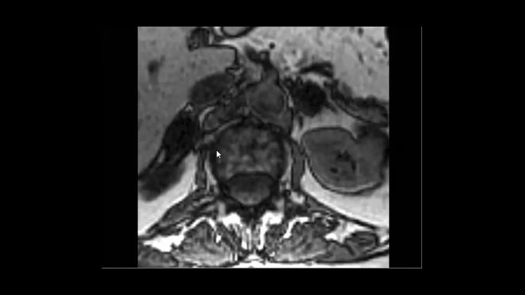Nice. Let's go to this case, which has an adenoma. How can you approach the adenoma? In phase or out of phase signal. So you find that there is a drop of signal in the out of phase.